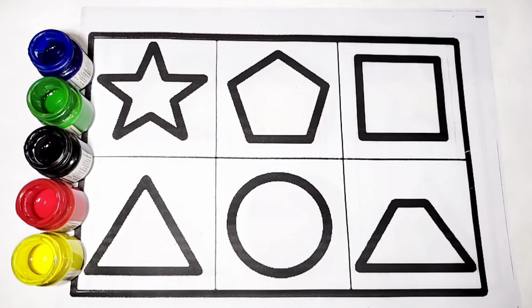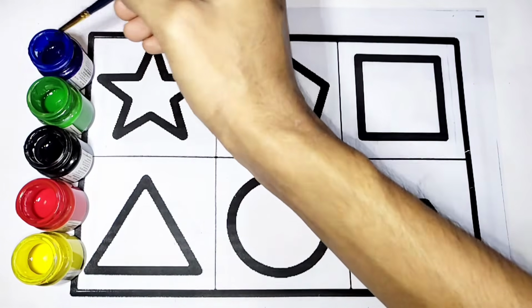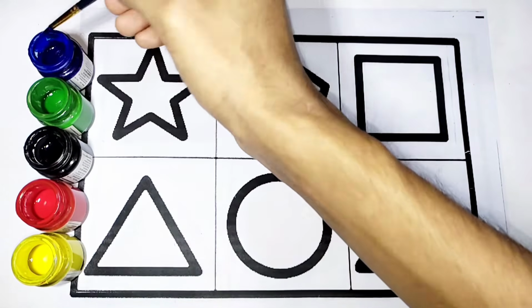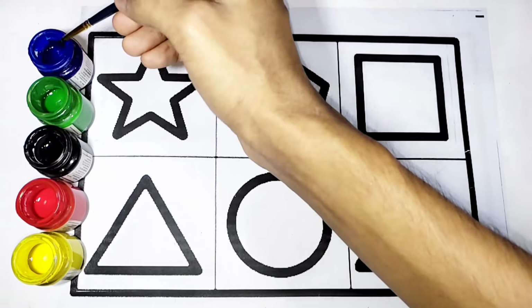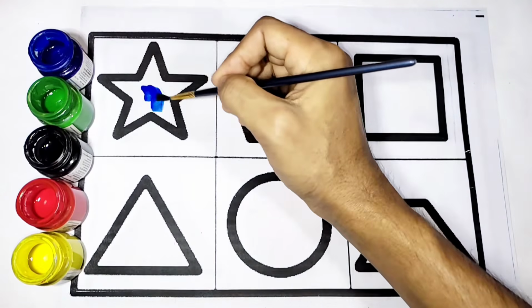Today we are coloring 2D shapes. Kids, first we are coloring the shape of star. And now we are using the color of blue.